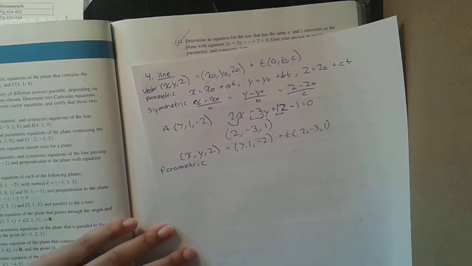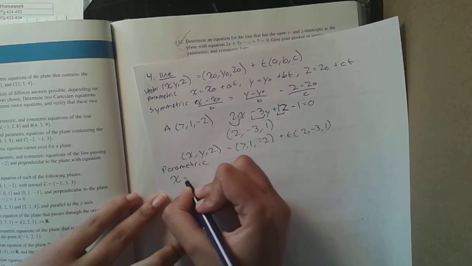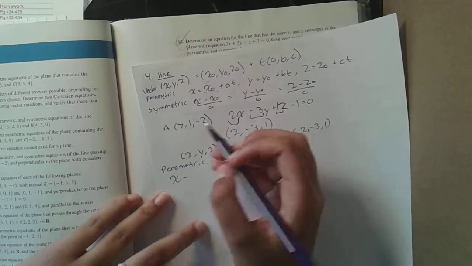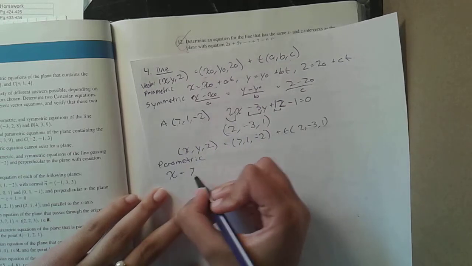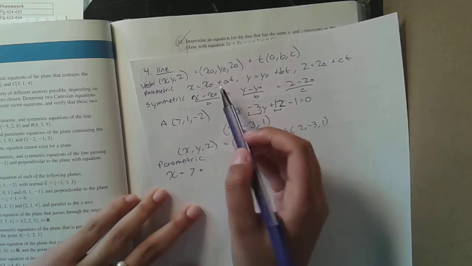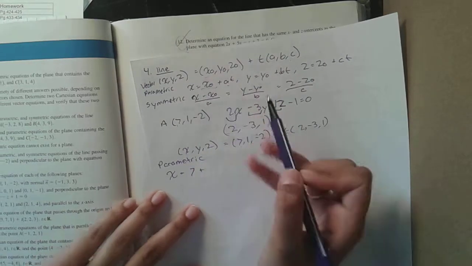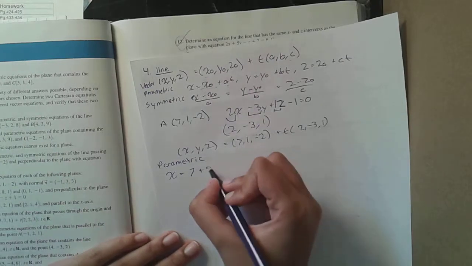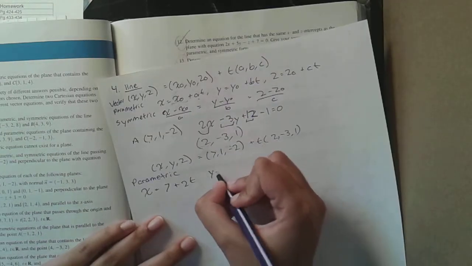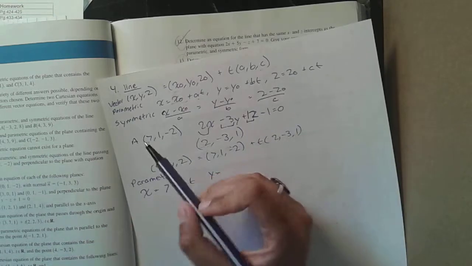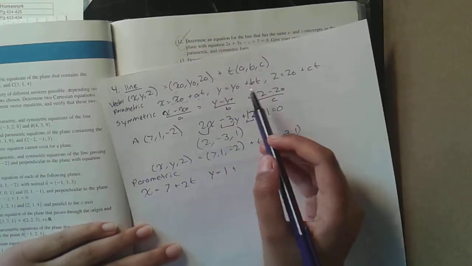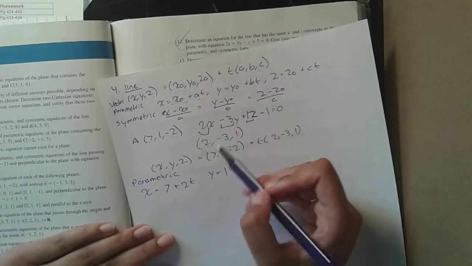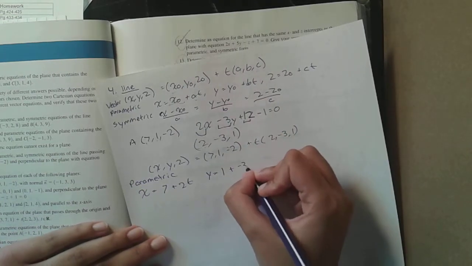And for parametric, we do the same thing. So for x, we use the original, and the original is from the A point. So 7 plus at, and the a is coming from the normal, so 2t. Then for y, we get the original, which is 1, plus bt, and b comes from the normal, negative 3t.